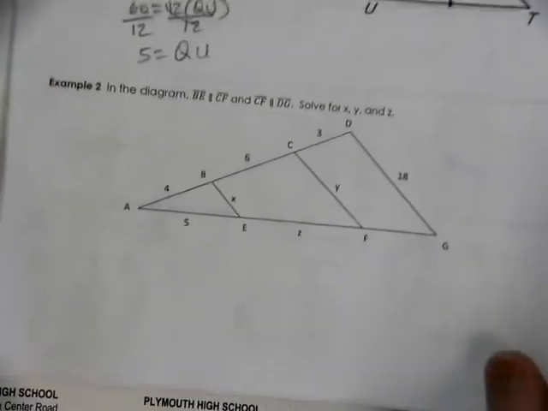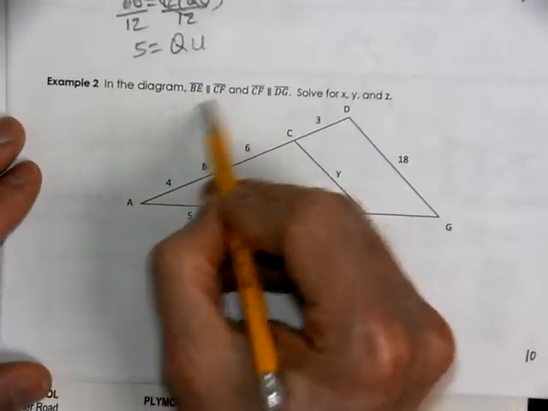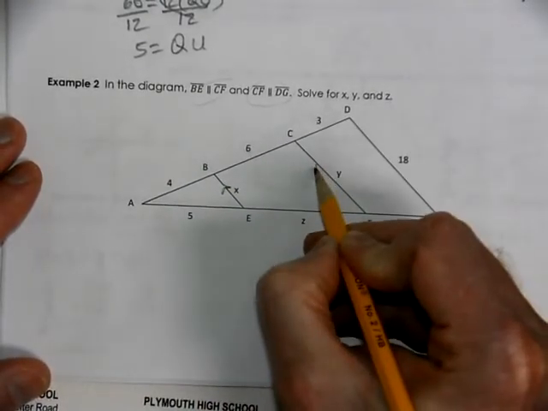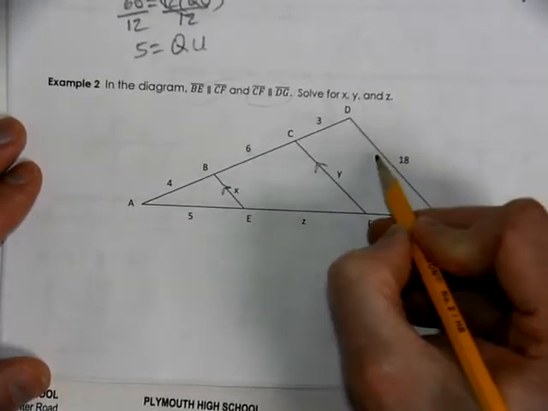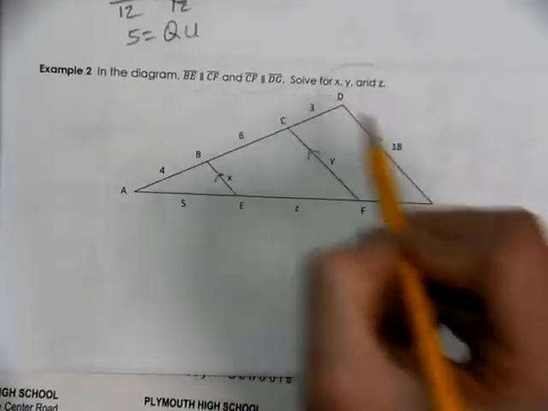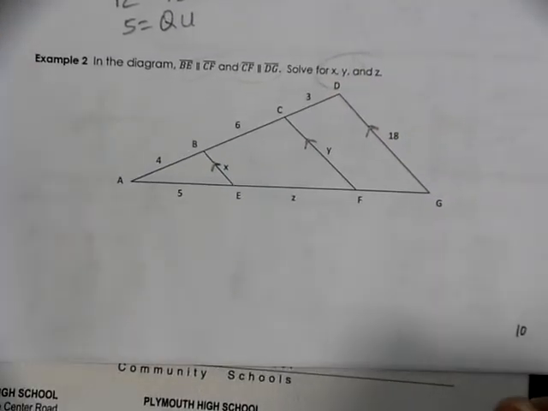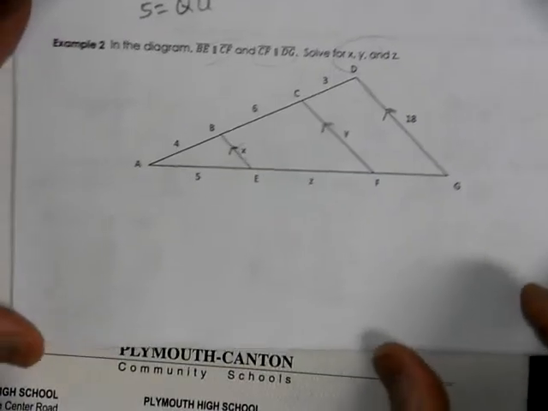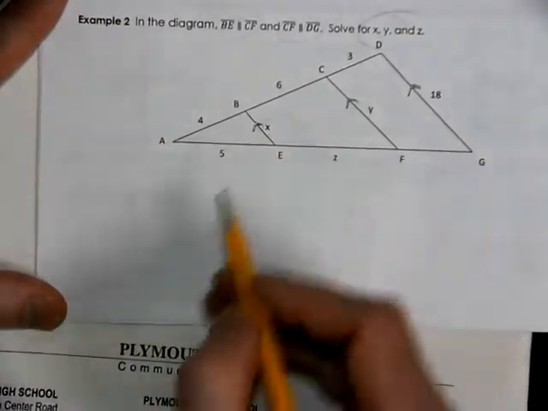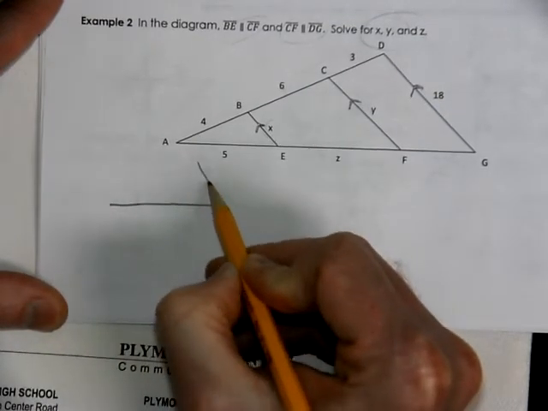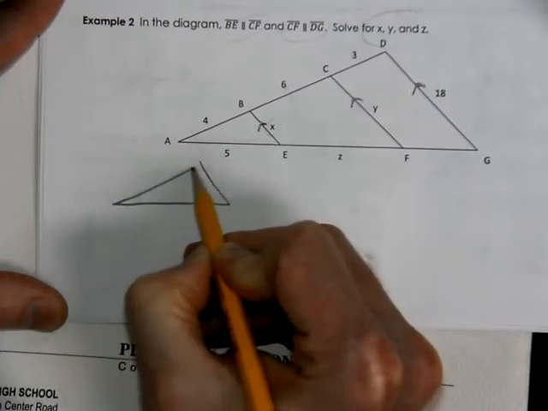Let's come test it down here with solving. We know that we have parallel sides. BE is parallel to CF, and CF is parallel to DG. We need to find the three missing sides. So one side that we can find, we could find X. The tricky part with this is trying to decide what triangles you're going to work with.